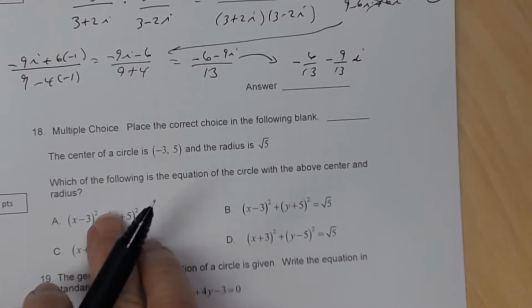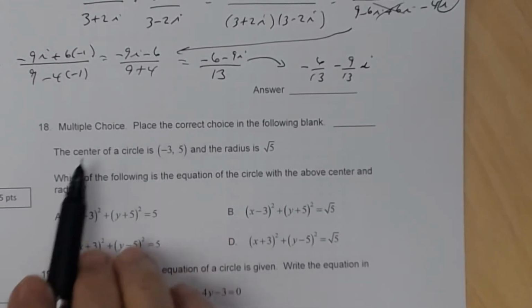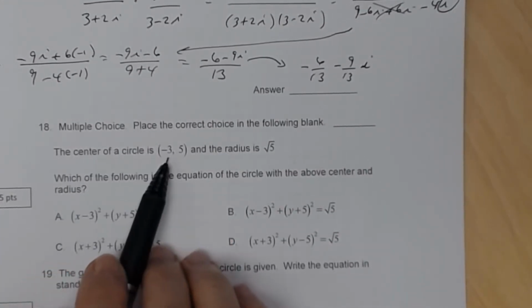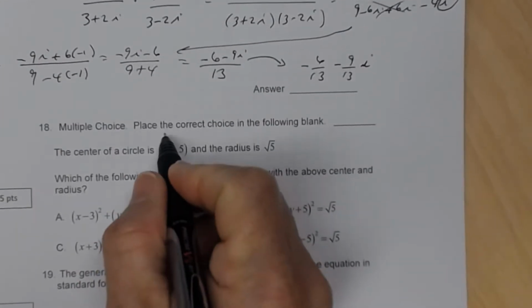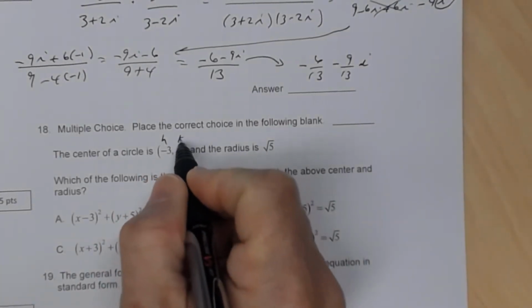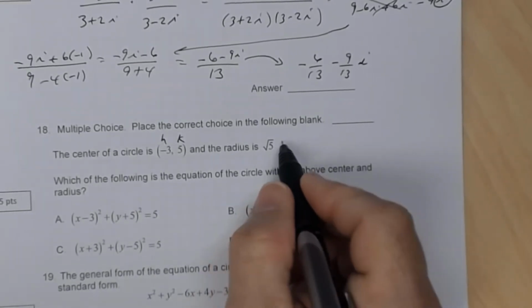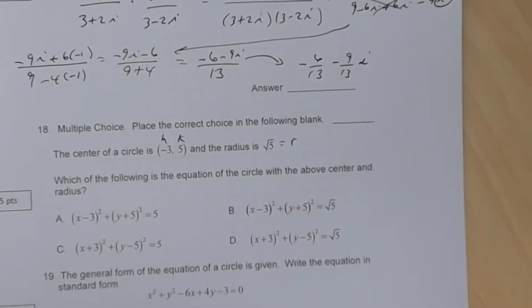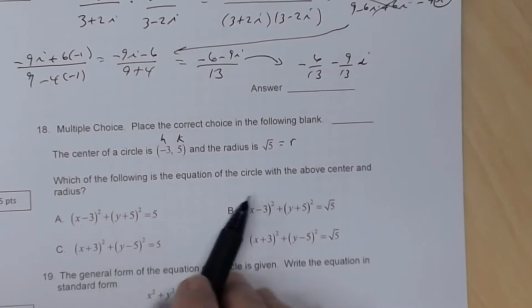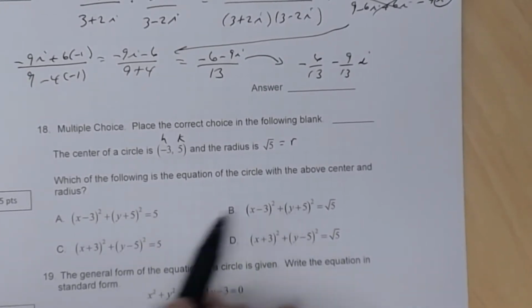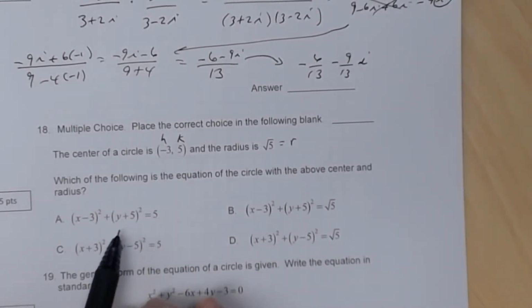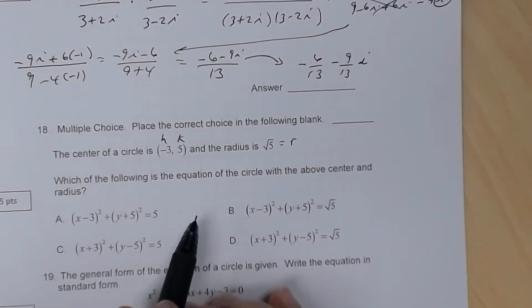Okay, number 18, this one's multiple choice. You're told that the center of the circle is negative 3, 5. So h is negative 3, k is 5, and your radius is the square root of 5. So there's your radius. And it says, which of the following equations represents this information. Now notice that all these are in standard form for the equation of a circle.